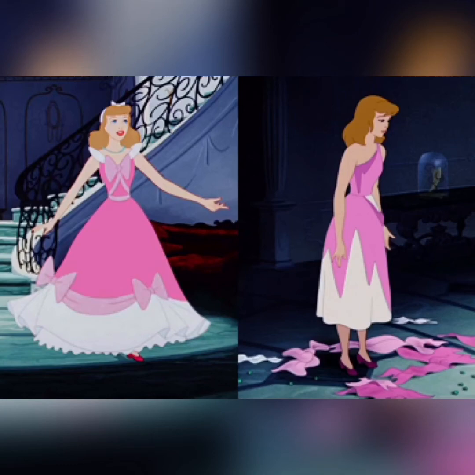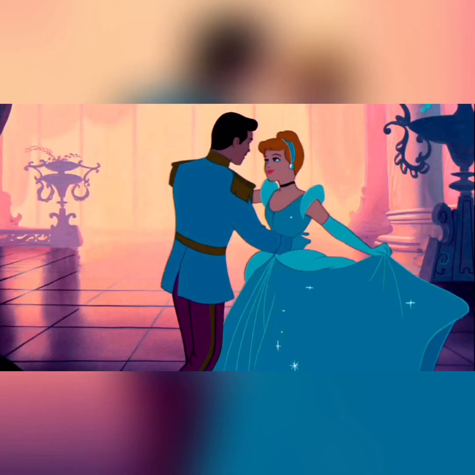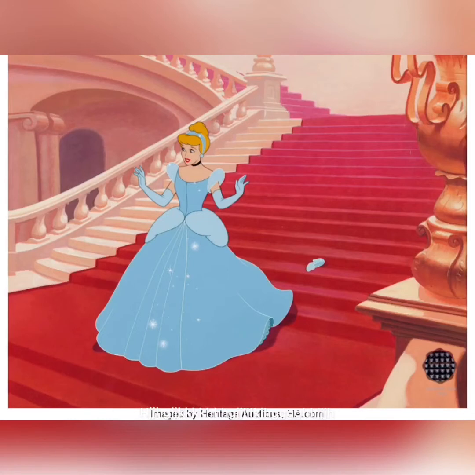All hope seems lost until Cinderella meets her fairy godmother, who gives her a brand new dress and sends her off on her way. And as everyone knows, at the ball, Cinderella meets Prince Charming, and they fall in love. During the climax of the story, the clock strikes midnight and Cinderella is forced to leave the ball. In her haste, she leaves behind a single glass slipper.